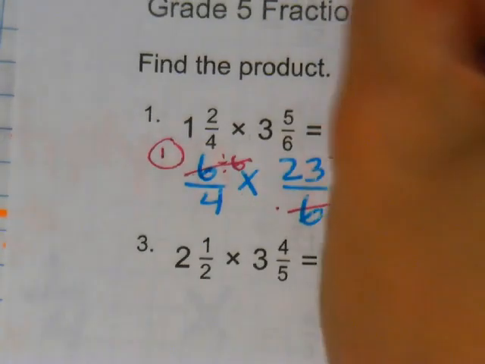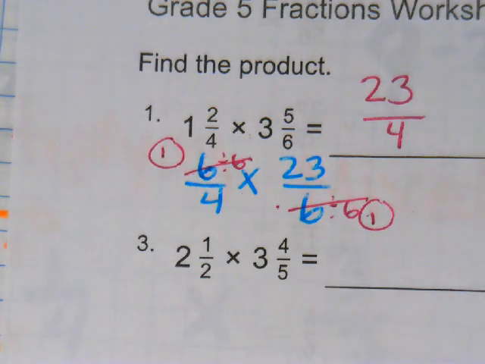All right, what's my first answer when you multiply? 23 over 4. And I'm going to be nice. You can leave it as an improper fraction. I know, I'm so giving. So nice to you. I should stop.